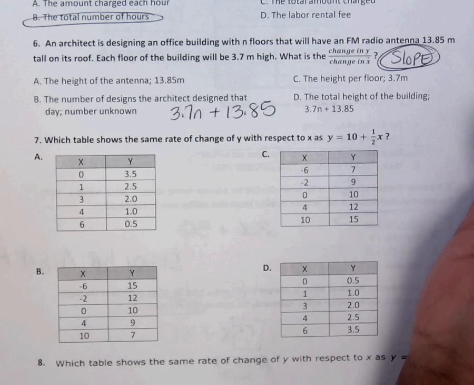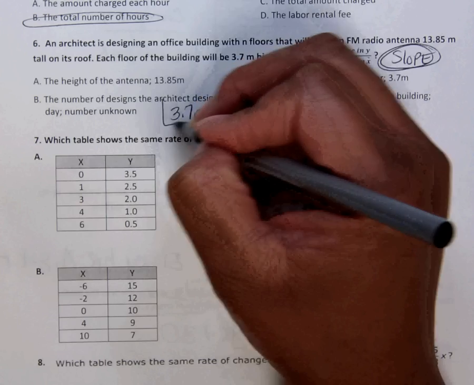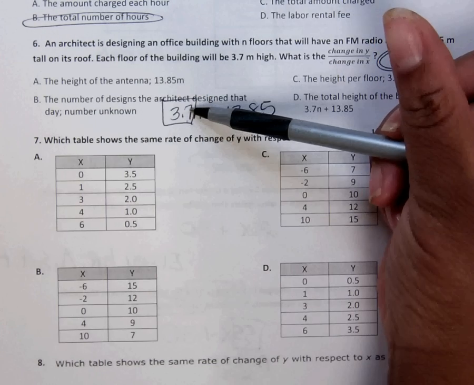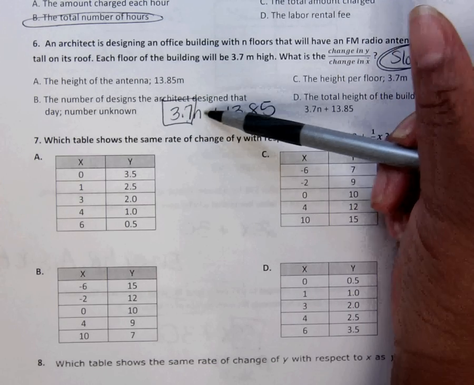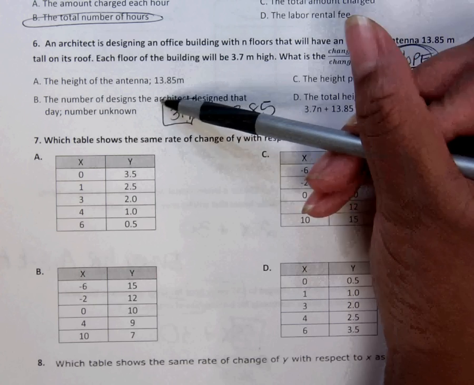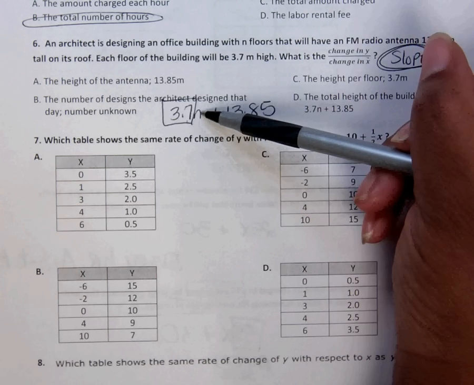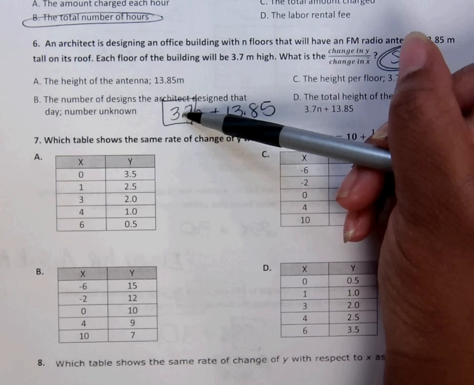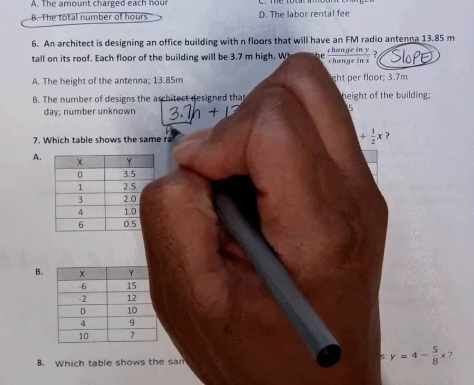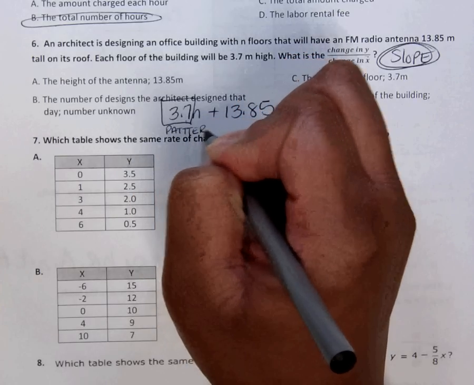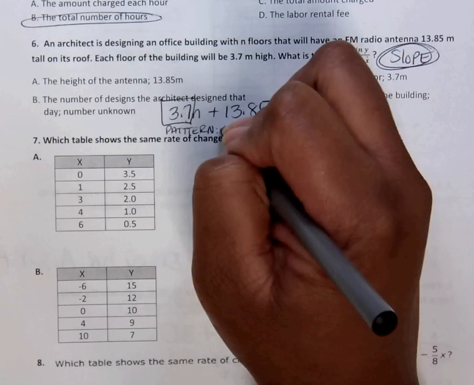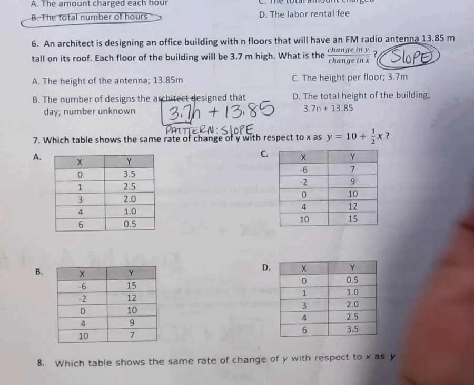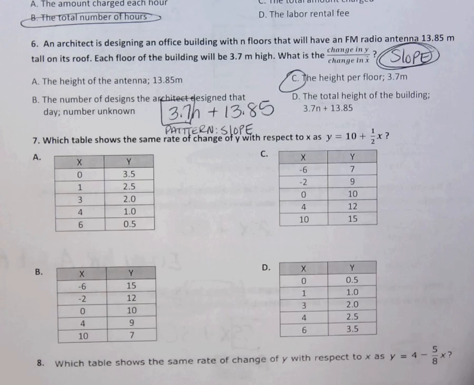The slope is going to be the number, the coefficient, because it's in front of the letter. This is a coefficient. It's a number in front of the letter. This is my slope. This is also what we call a pattern. And that pattern has a slope. Answer is C.